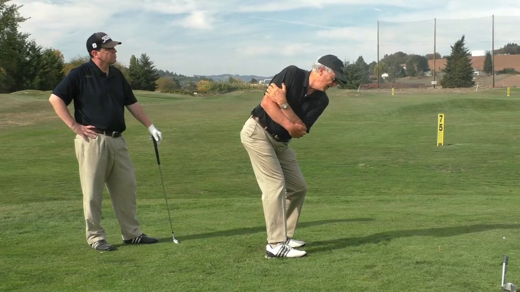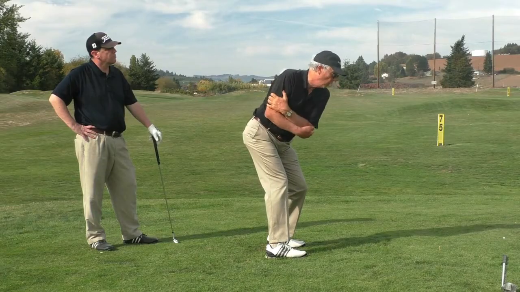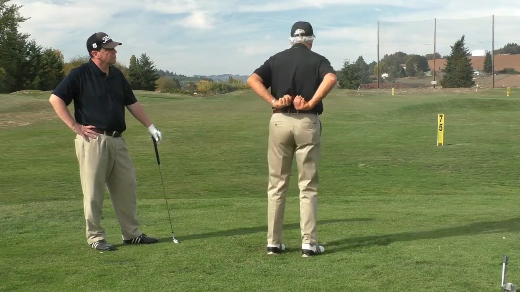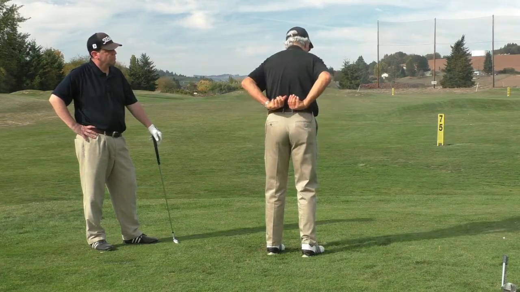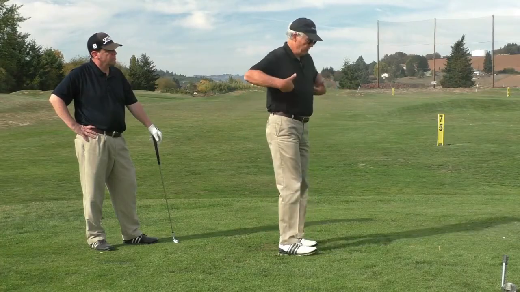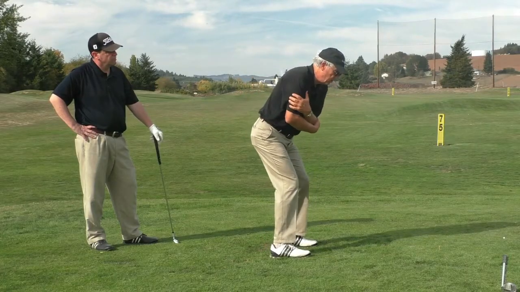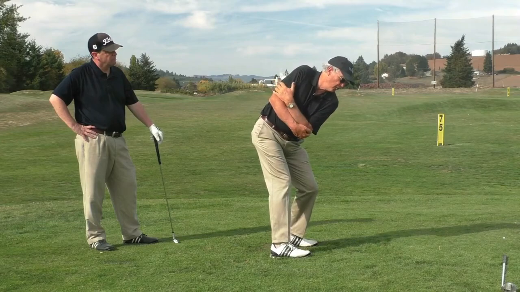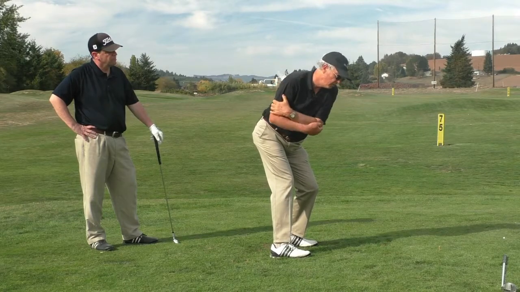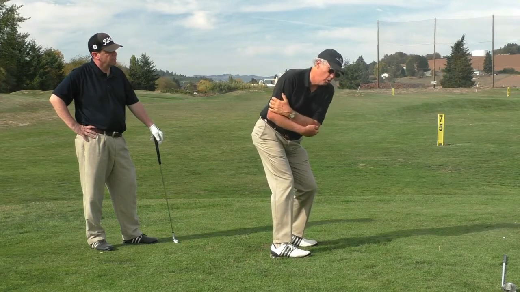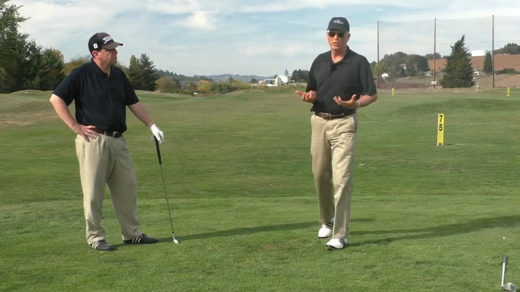You use your oblique abs and your quadratus lumborum, your QL muscle, which connects from right here down to the top of your pelvic girdle. Here's your QL, and here you got your obliques. When you fire the obliques and the QL, you go from tilting left to tilting right. That motion is really a big part of how I teach the golf swing.